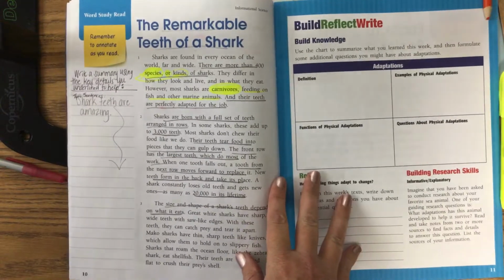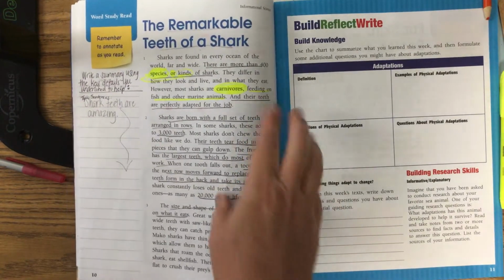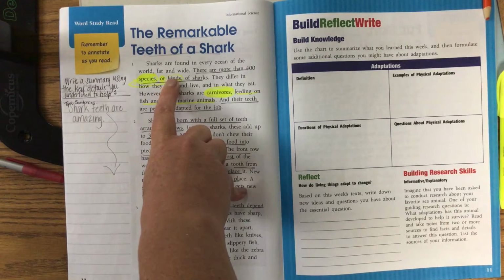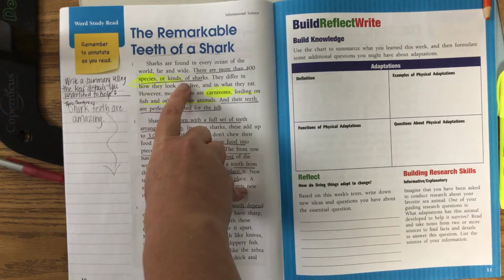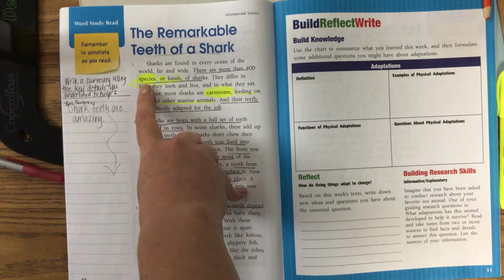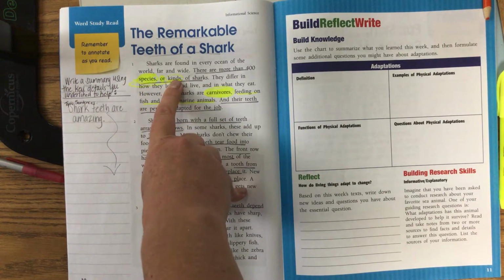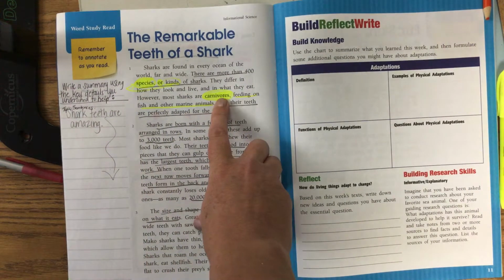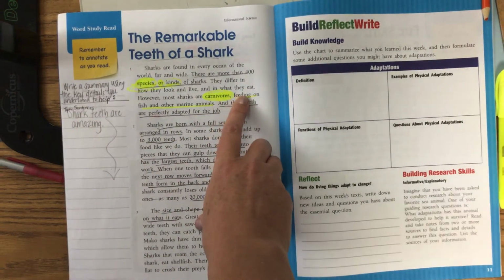We also read The Remarkable Teeth of a Shark. Again, we talked about how the keyword or gives us that apposition, where the definition of a word happens right before or after the word. So we highlighted the unknown word, and then, oh yes, it says or kinds. Kinds tells us that that's what species means. And then we identified what carnivores mean because it came in context clues.